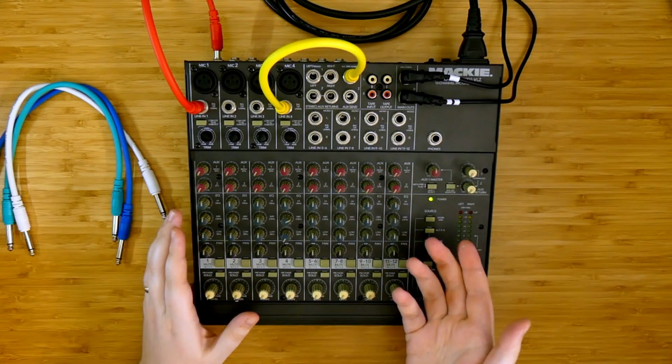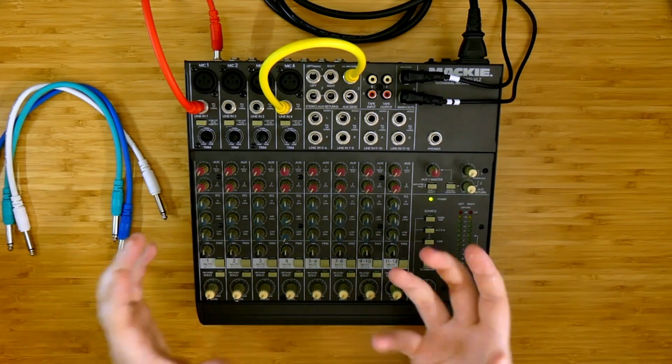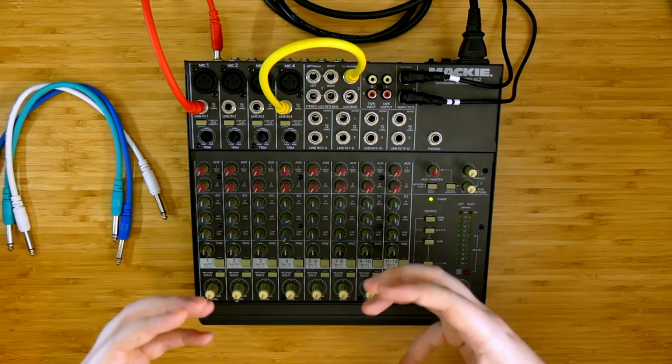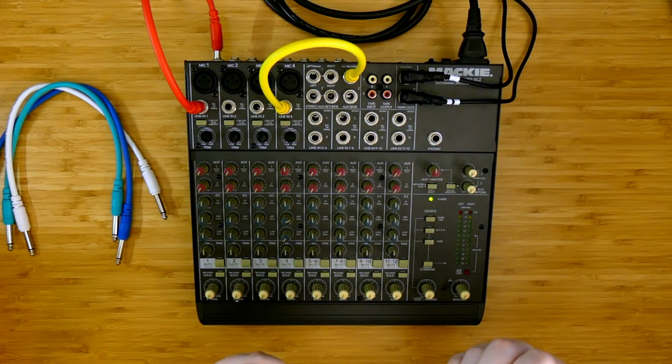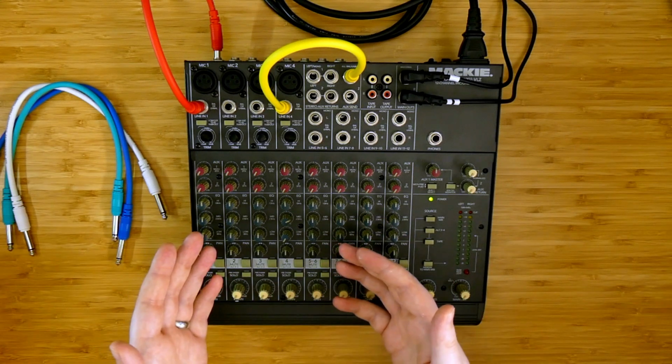Subharmonic distortion is really cool as this big, powerful way to distort the signal into lower and lower related frequencies to that initial signal.